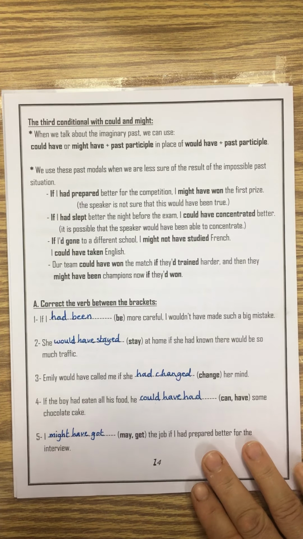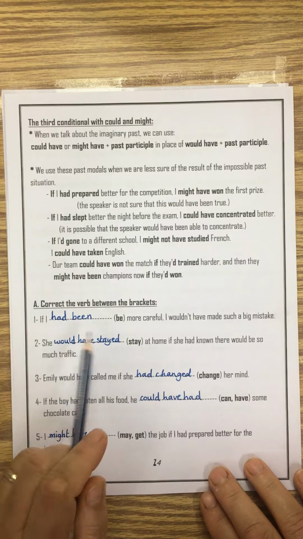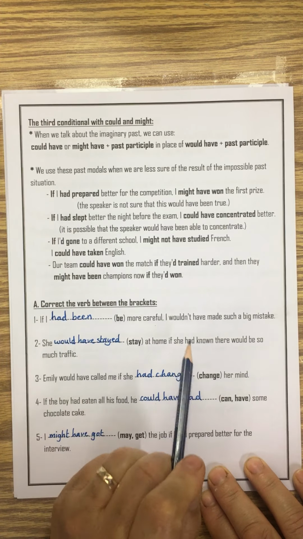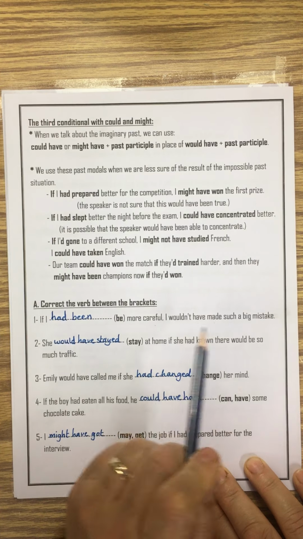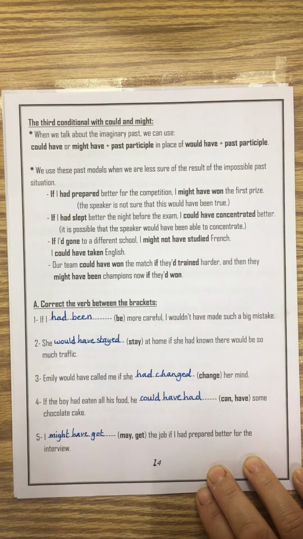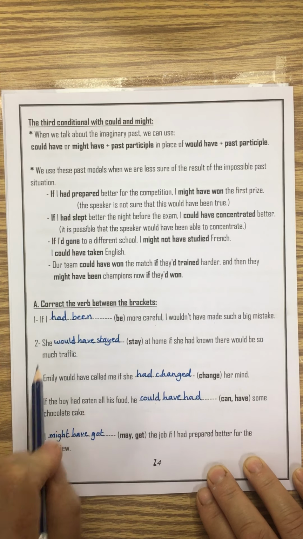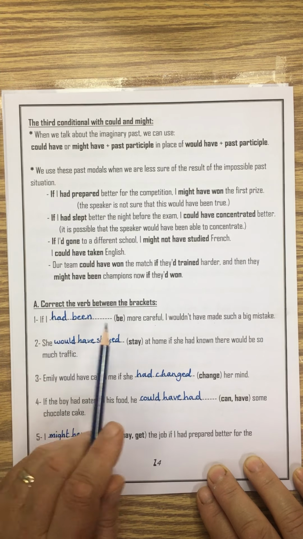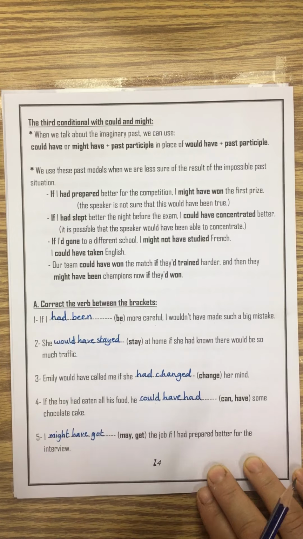Let's go back to page 14. The first exercise, correct the verb between brackets. If I be more careful, I wouldn't have made. مجرد ما شفت كلمة wouldn't plus have plus verb 3 معناته هاي third conditional. هلا كل الexercise it's going to be about third conditional. So I have to use past perfect. بقول if I had والتصريف الثالث من be then.